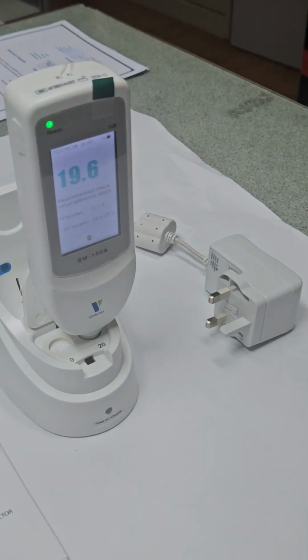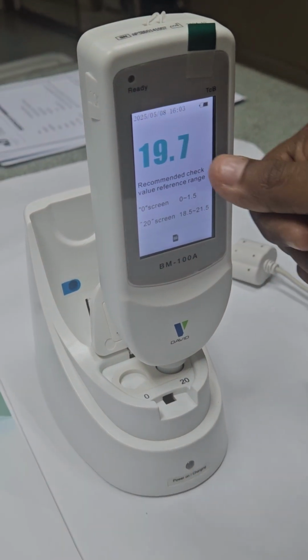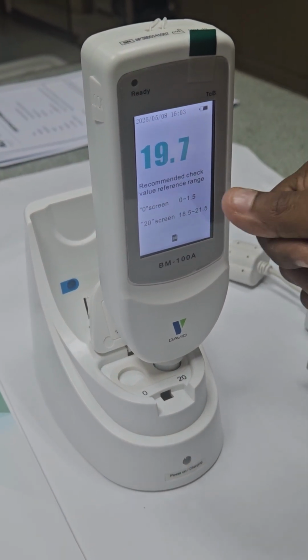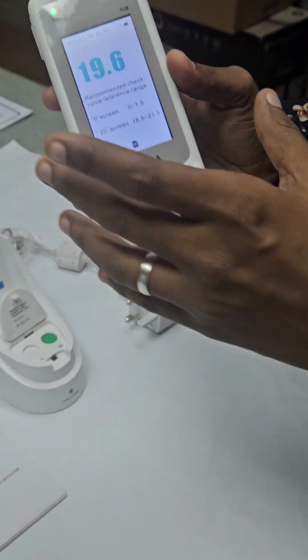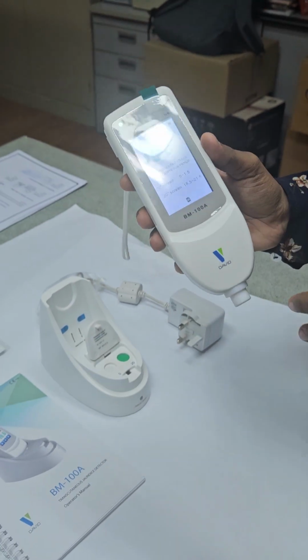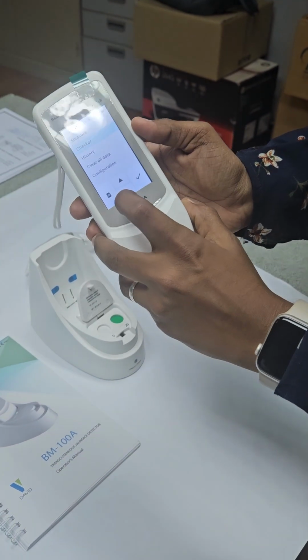Okay. So in the green screen, the 20 screen, the reading is within the range, 19.7. Okay. So it means that the machine is ready to be used. No need for any additional calibration or anything. It's good to go. Okay.